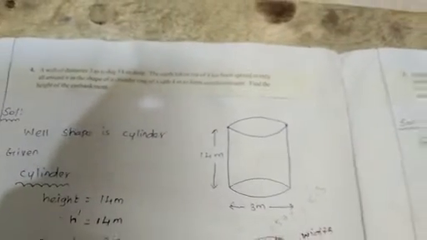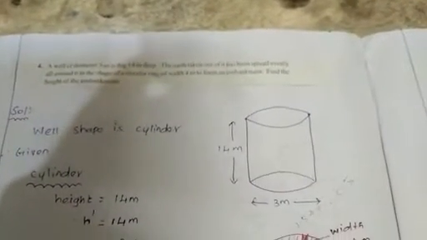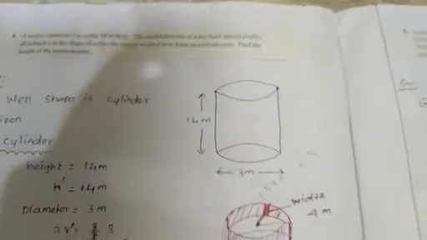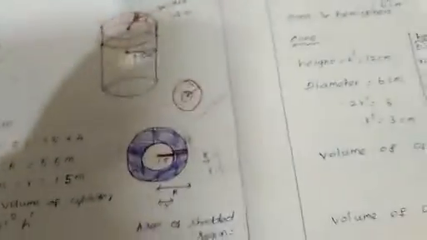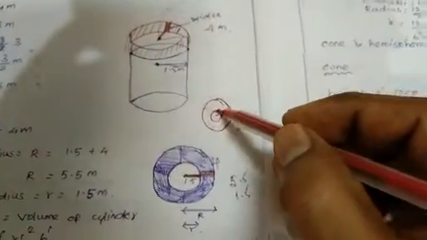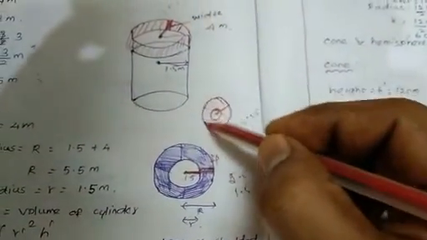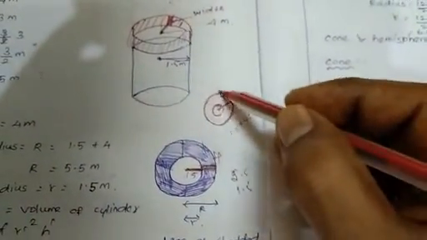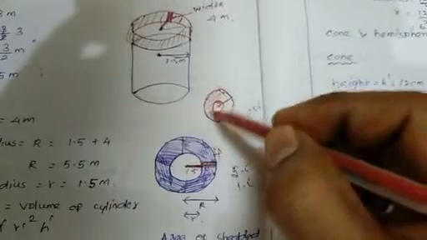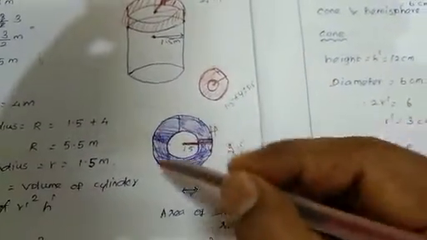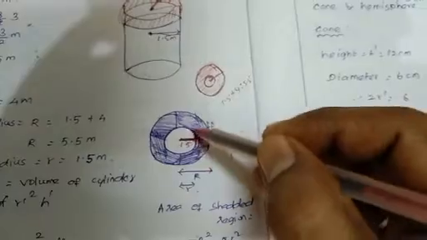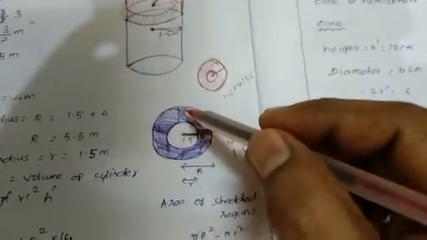Now we need to find the hollow cylinder volume. How to find the hollow cylinder volume? Just recall. Suppose these are two circles, one small circle, another bigger circle. We need to find the shaded region. How can we find? Area of the bigger circle minus area of the small circle is the shaded region.